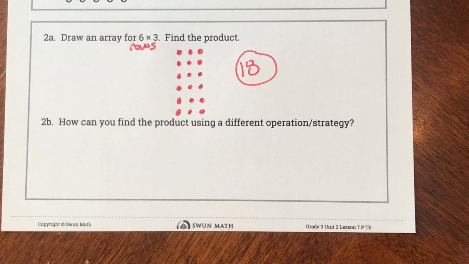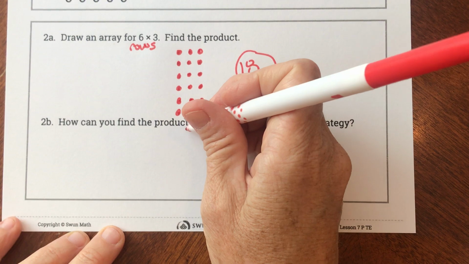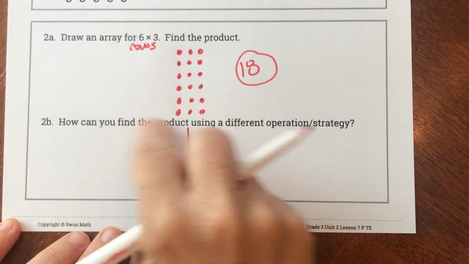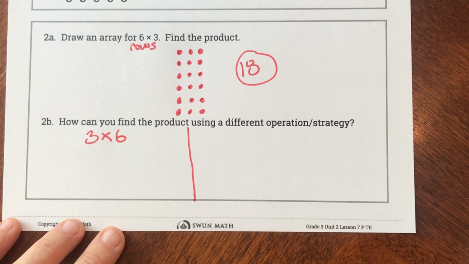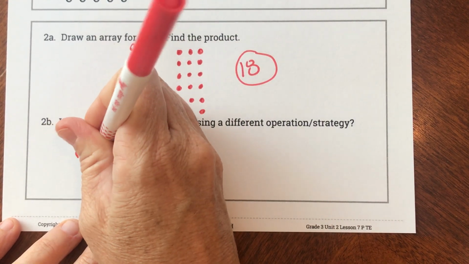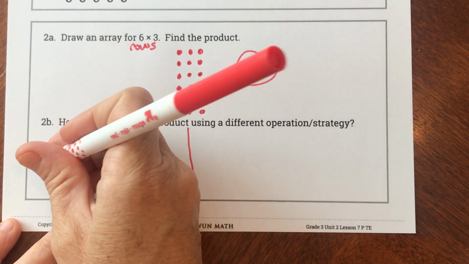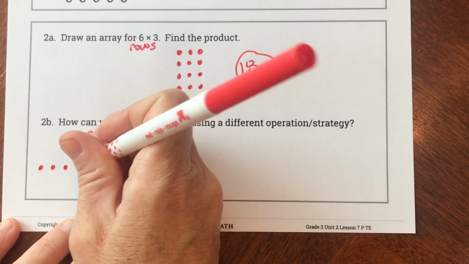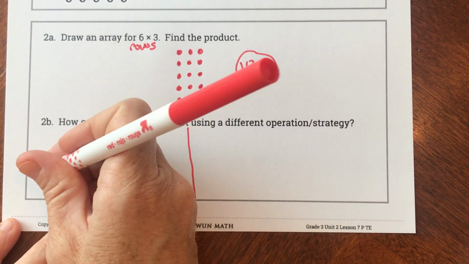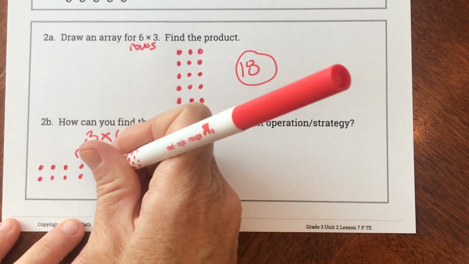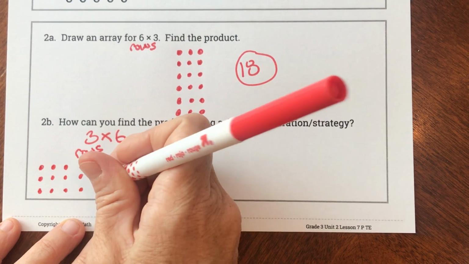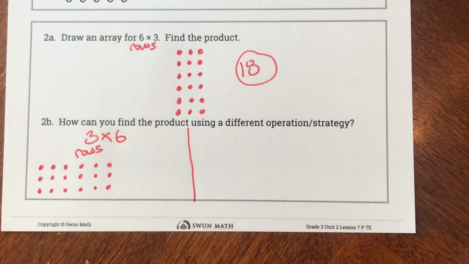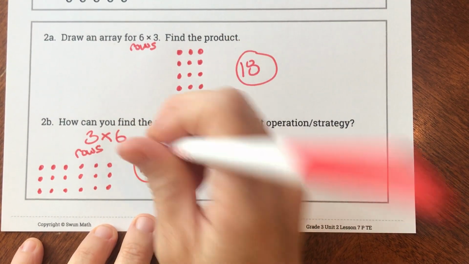My next question says, how can you find the product using a different operation or strategy? How could I do it different? One, I've seen in my other videos, is I could switch it. We've learned that I get the same product. So instead, I could do 3 rows of 6. 1, 2, 3, 4, 5, 6. 1 row. 1, 2, 3, 4, 5, 6. 2 rows. 1, 2, 3, 4, 5, 6. 3 rows. So I could switch my factors and I'm still going to get 18.